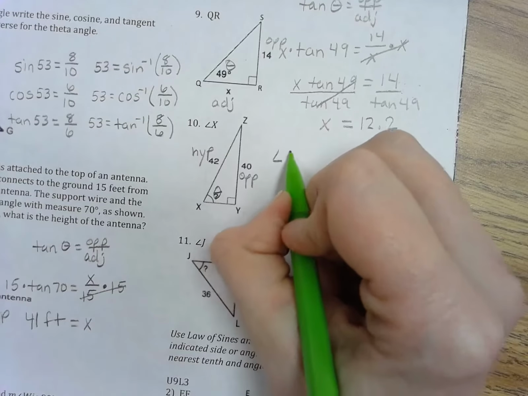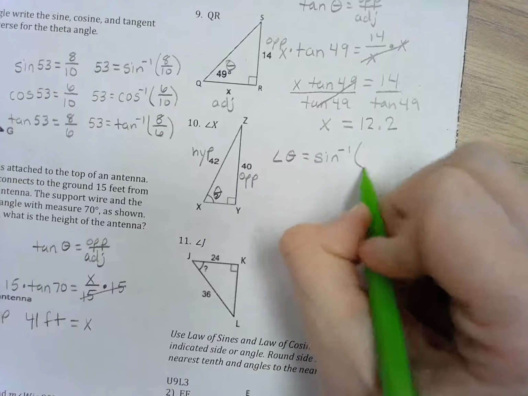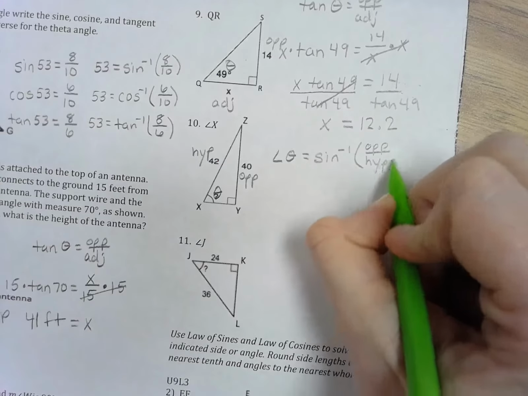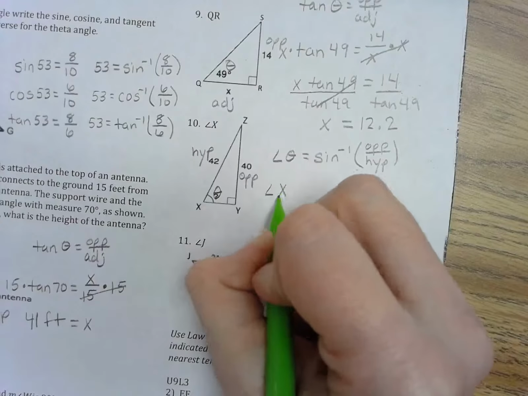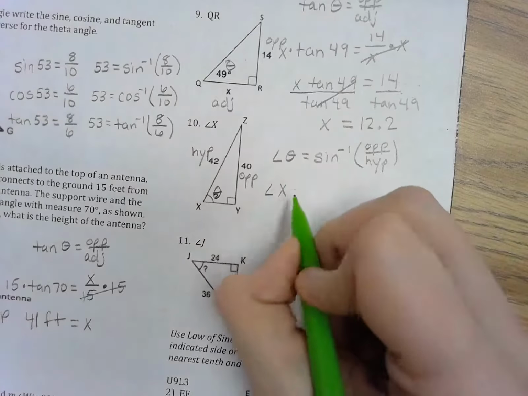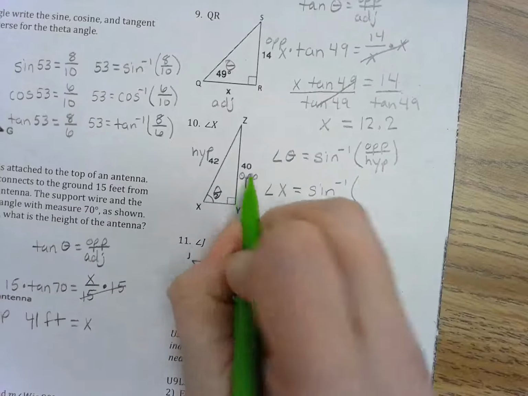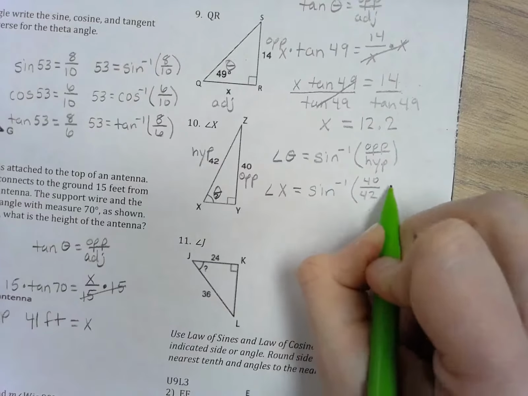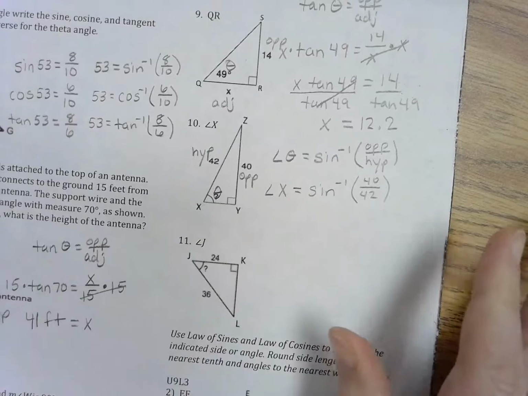So angle theta, we will actually use inverse sine and set up our ratio. So angle x is what we're solving for, so you could leave it angle theta or just label it as what you're trying to solve. So angle x is going to equal inverse sine. Opposite side is 40. The hypotenuse is 42. And once our variable's by itself, we're ready to type it in our calculator.